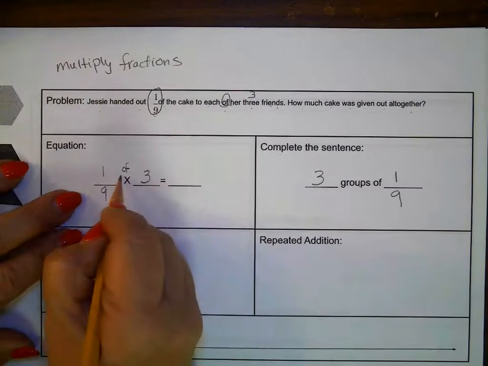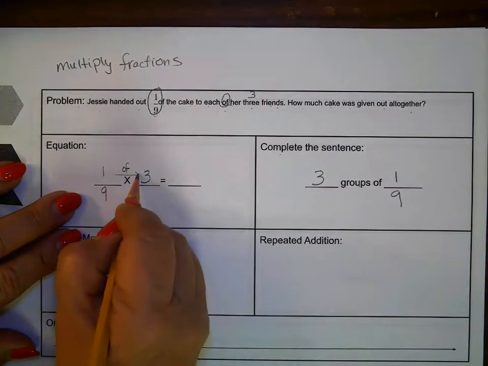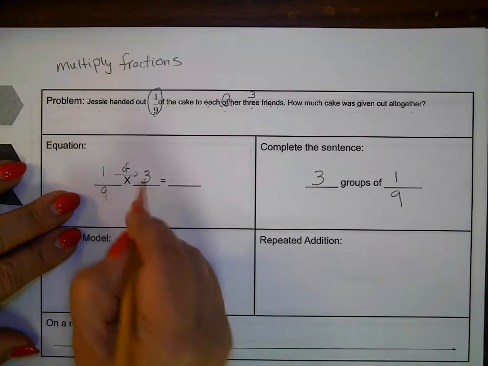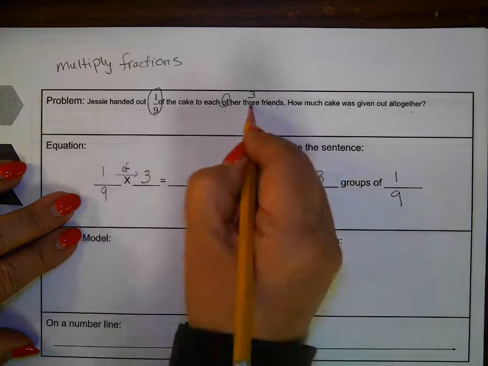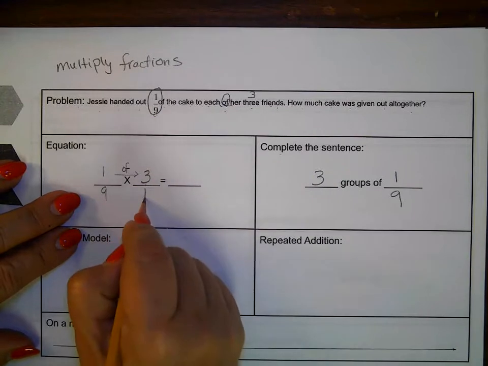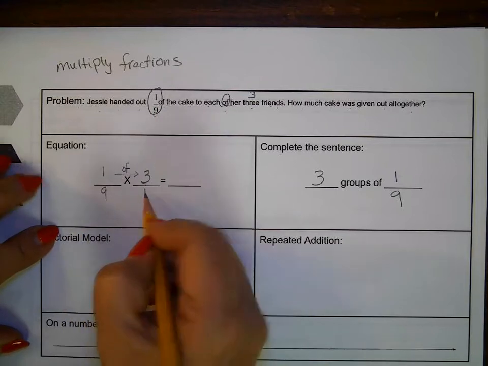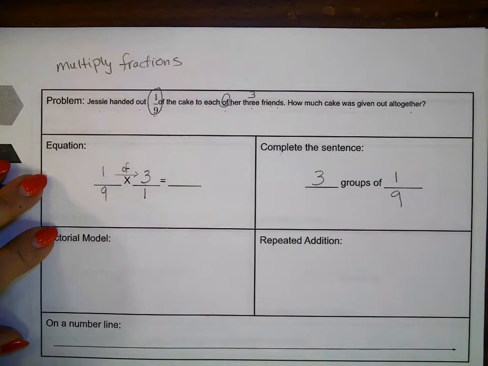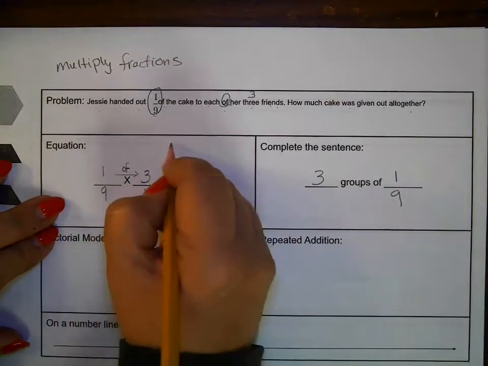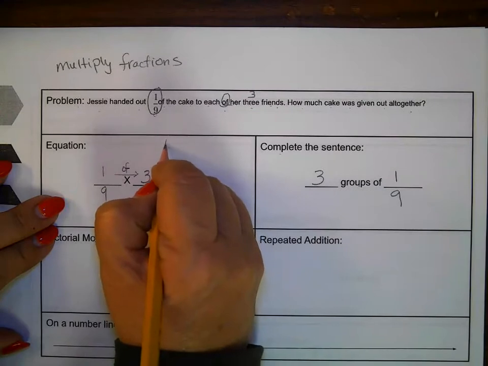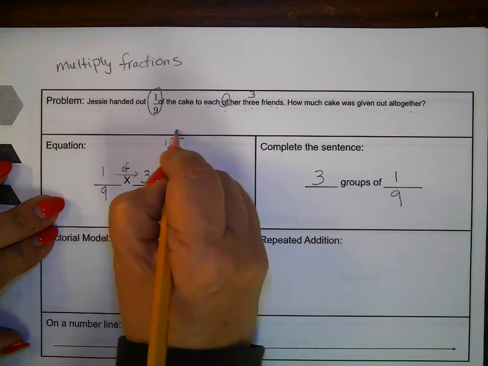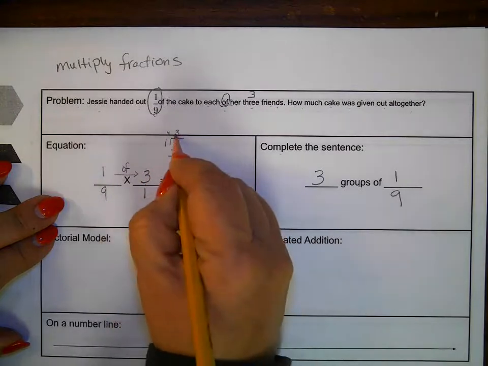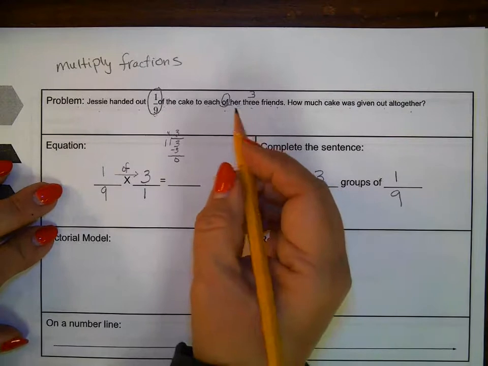Now, when we're multiplying this out, we said that we were going to multiply straight across. To make this 3 into a fraction, we have a whole number 3, the 3 friends. I'm going to put 1 underneath. This makes sense because 1 goes into 3 3 times, and so we still have the same value of 3 wholes. I'll show you here. I need to keep the same value, 1 goes into 3 times, because 1 times 3 equals 3, and 0. Just like we did with the improper fractions to mixed numbers.